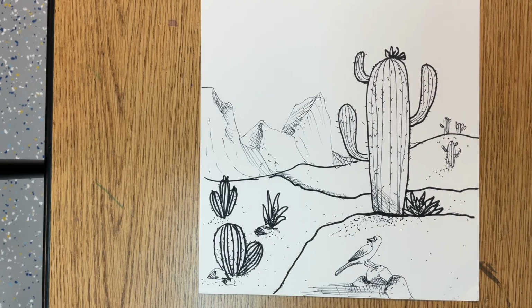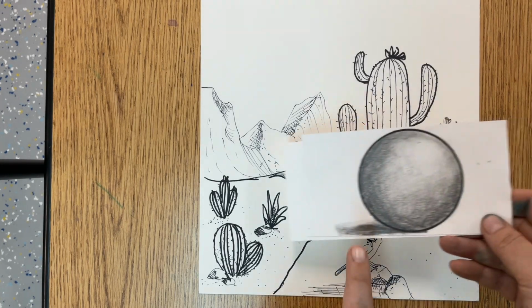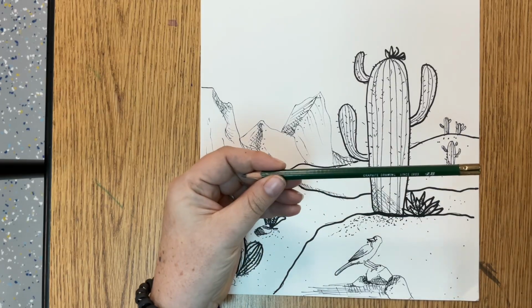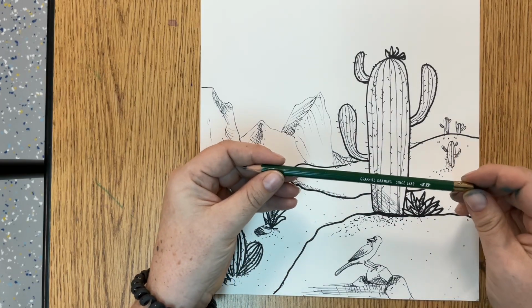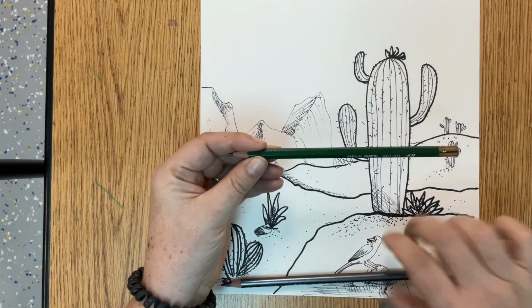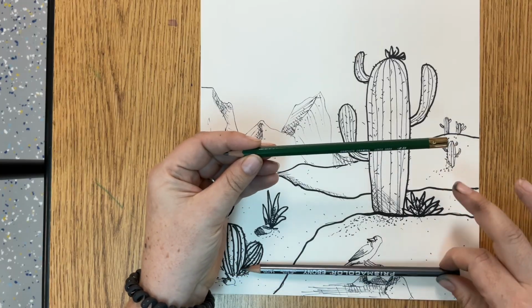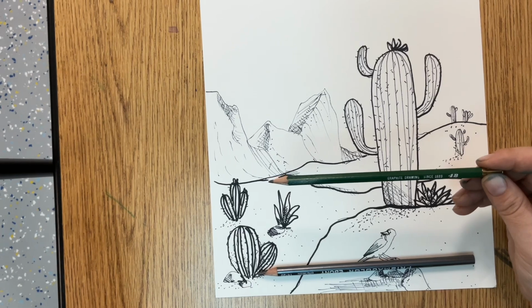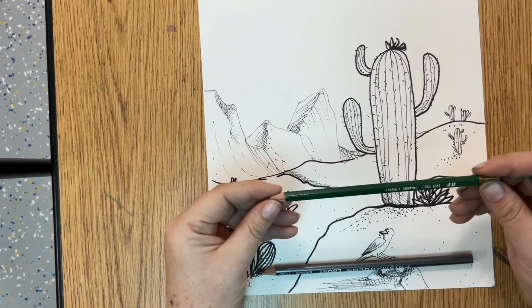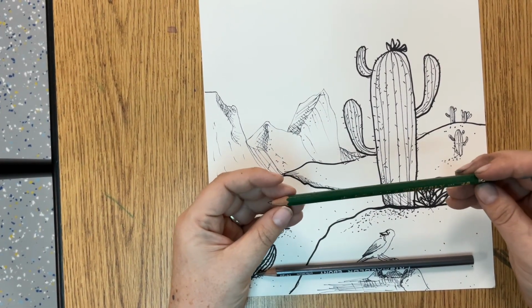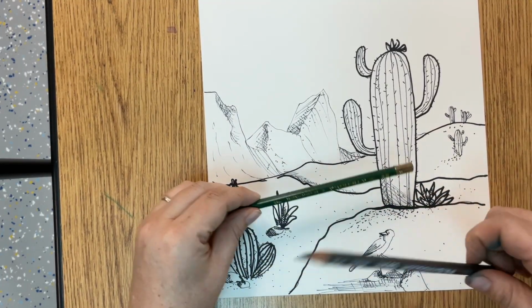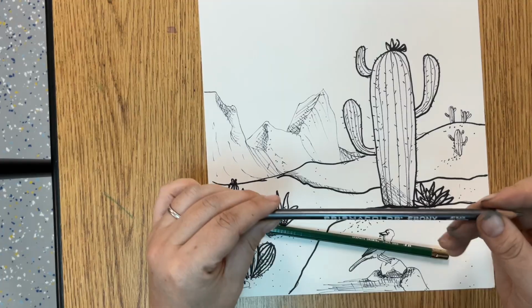Now, when we're shading today, and by shading I mean with the pencil lead, you can use a shading pencil. I've got a couple different kinds, and so I might have one kind at one building and another kind at another building, but they're very similar. These are graphite drawing pencils. Now, a regular pencil is a graphite pencil, but this one is a 4B, and this one's an ebony pencil, which is about a 4 or 6B too.